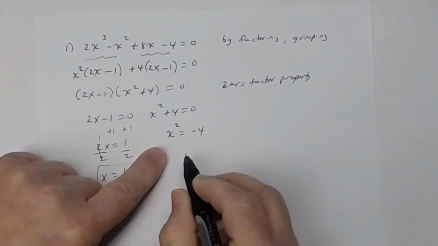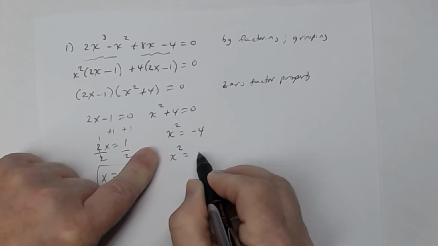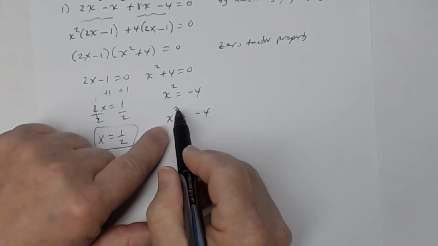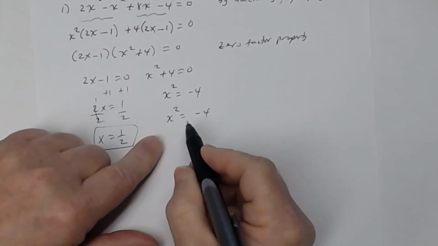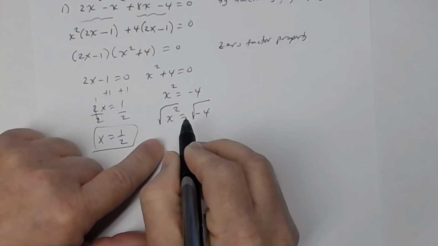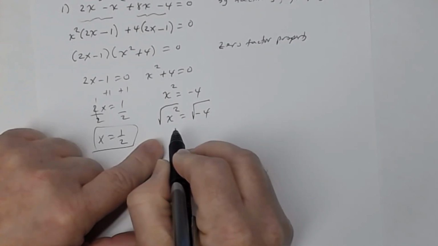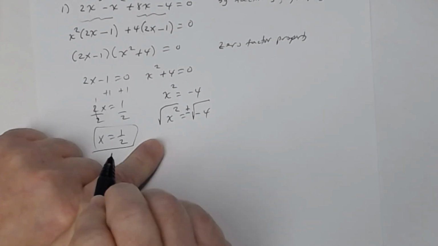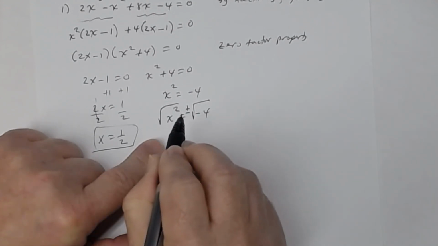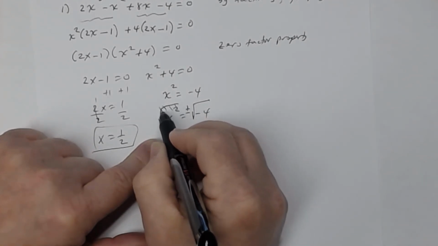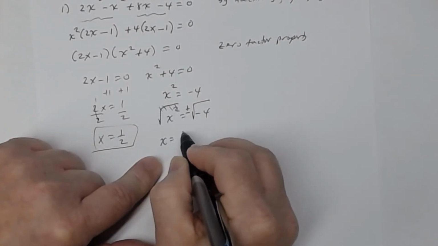All right, now I'm going to go ahead and rewrite this. The next thing you need to do, remember you're trying to get x by itself. Well, right now I'm squaring x. The opposite is to take the square root of x. But remember, when you take the square root of both sides of an equation, you need to put the plus or minus. All right, so plus or minus square root of a negative 4. So then the square and the square root undo each other, and you get plus or minus.